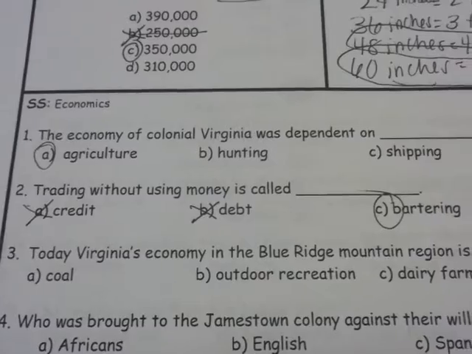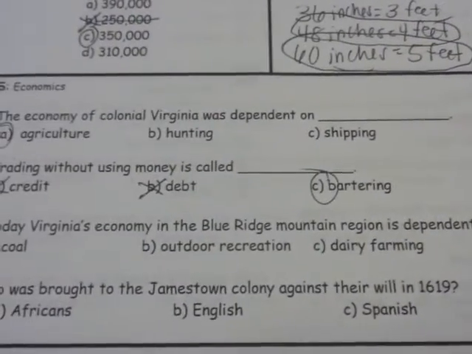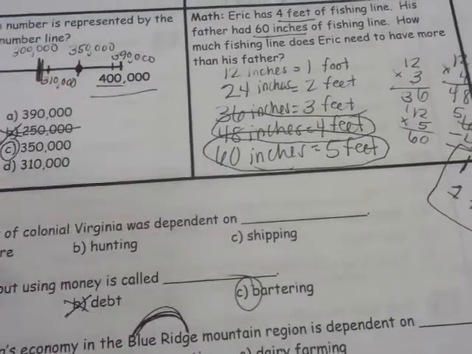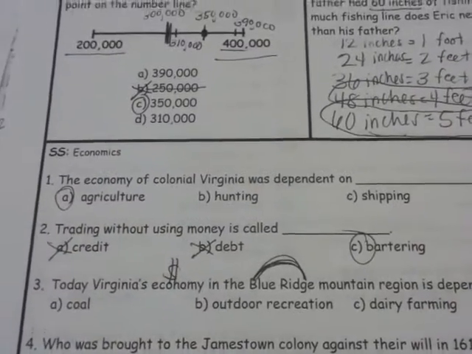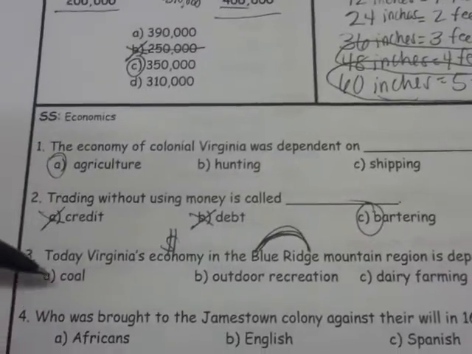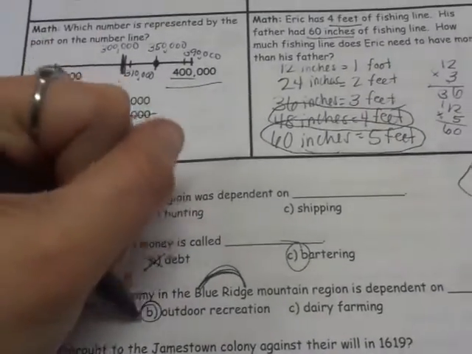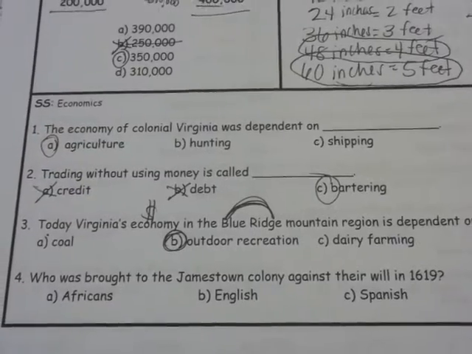Number 3, today's Virginia economy in the Blue Ridge Mountain region is dependent on what? So I'm thinking Blue Ridge or old rounded mountains. And economy is money. So why do people go to the old rounded mountains? Or what do they spend their money on in the old rounded mountains? Is it coal, outdoor recreation, or dairy farming? A lot of people travel there for recreation, which is like skiing, camping, hiking.